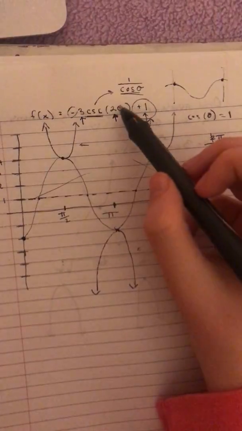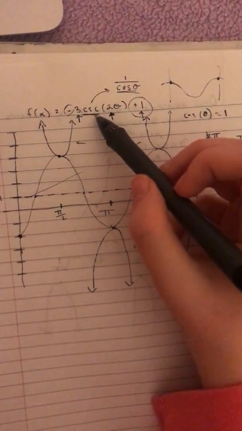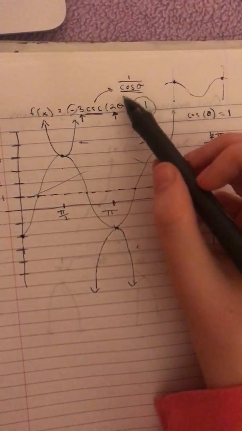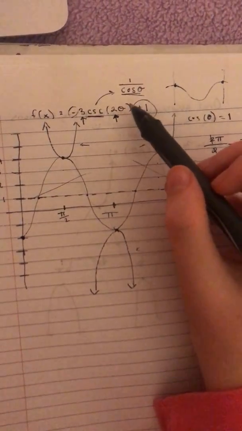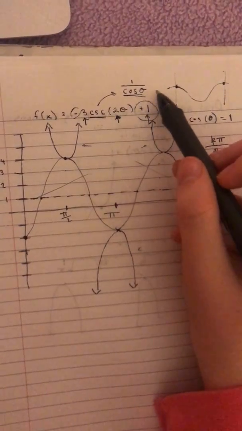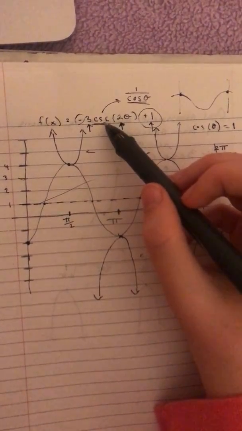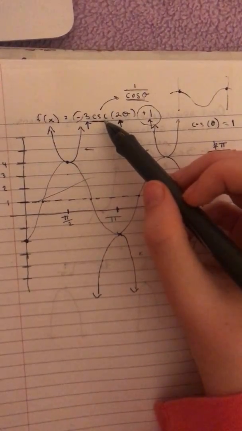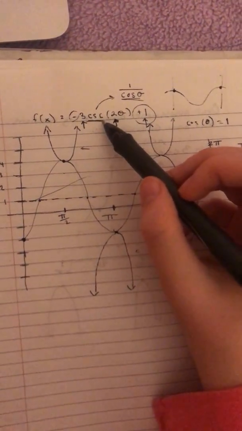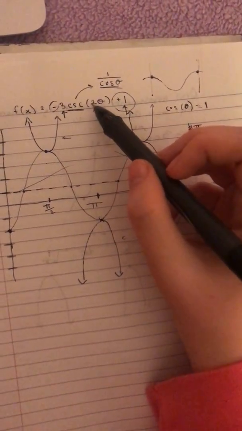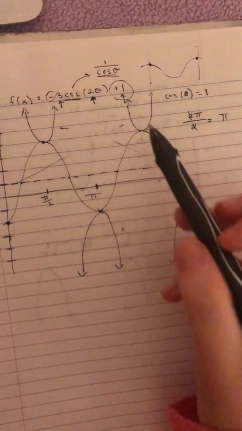One important thing to note when graphing cosecant like this is that we are actually graphing 1 over the cosine of theta, and in order to do so, we first need to graph this equation as if it was cosine.